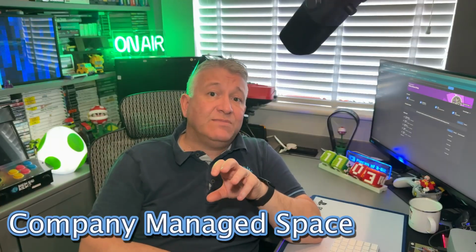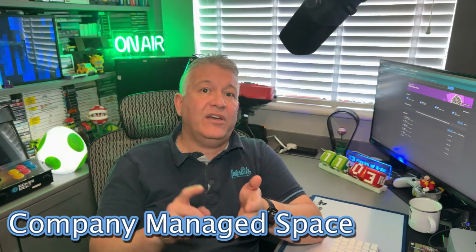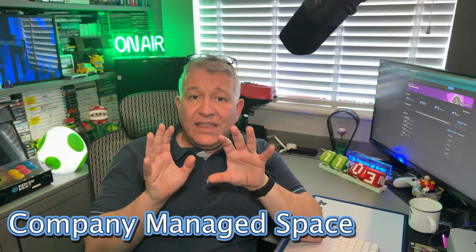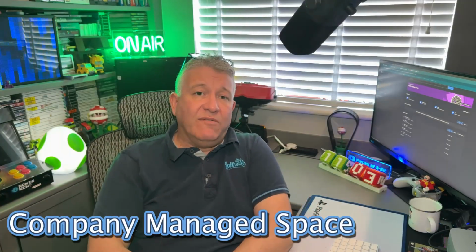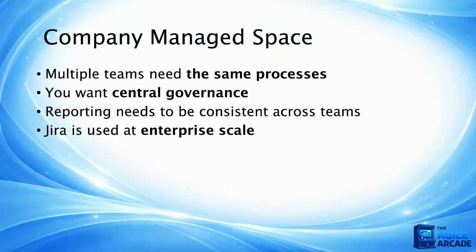A company managed space is much more centrally focused. These spaces will typically share their workflows, their issue types, their fields, their screens and permissions across multiple spaces. This ultimately allows organizations to enforce consistent standards, and they're really ideal when multiple teams need the same processes or you want to have some degree of central governance. Reporting needs to be consistent across the teams. That's a really important one, and it might be that Jira is being used at enterprise scale and you enact the reasons above. A trade-off with this is that they usually require help from a Jira admin to make the setup and also to make changes.